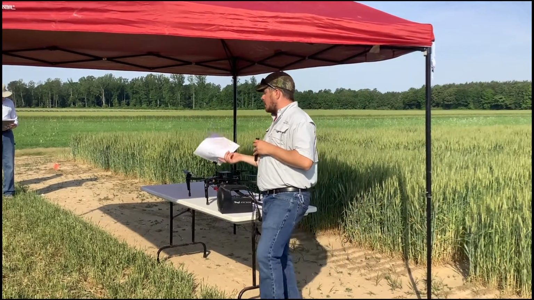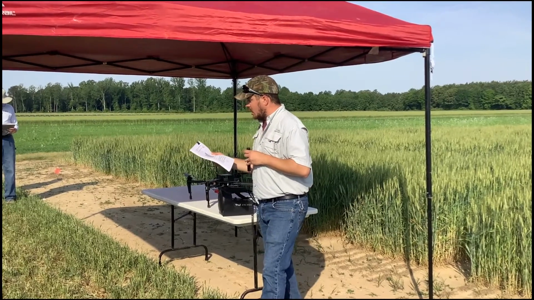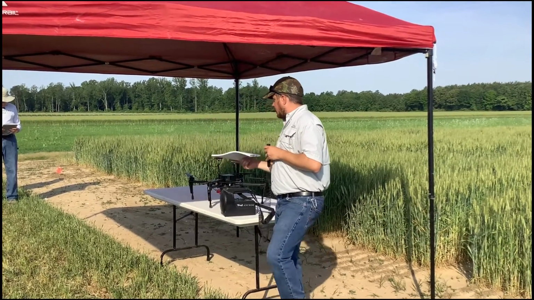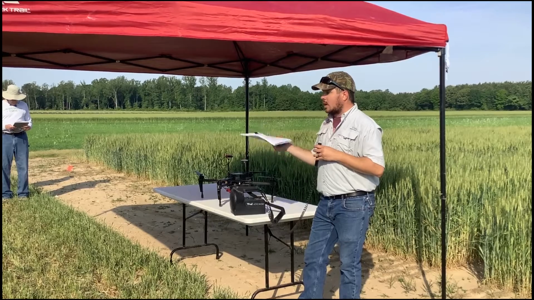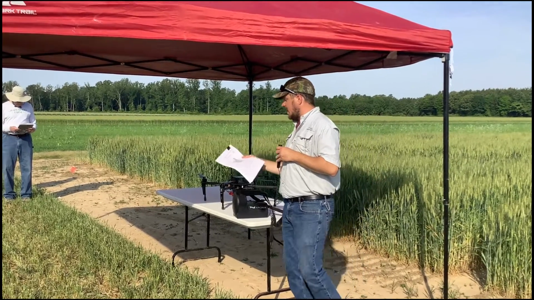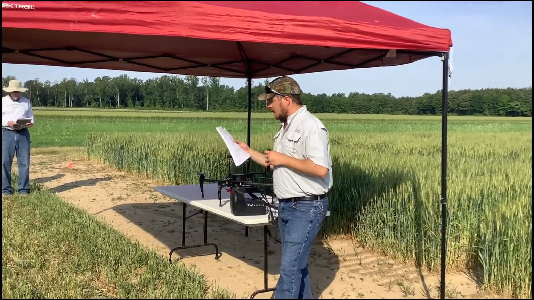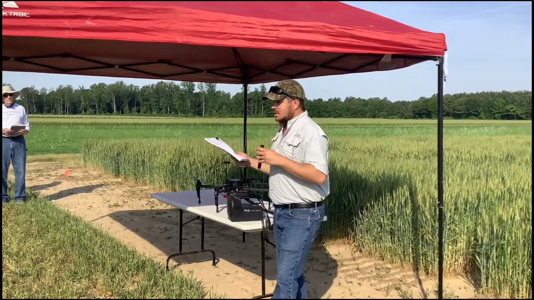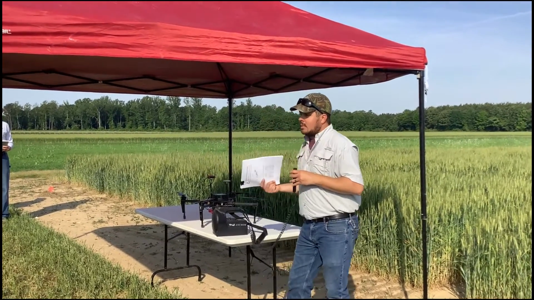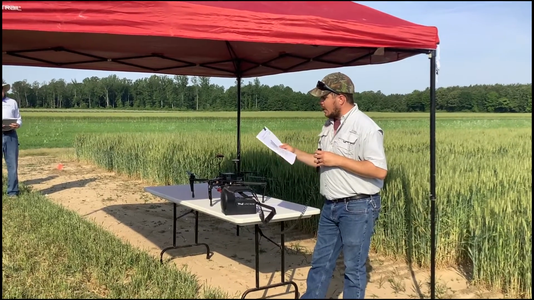And you see each time it recommended to apply 40 pounds of nitrogen at growth stage 25, and then we went back at growth stage 30 and applied the remaining 50 pounds.